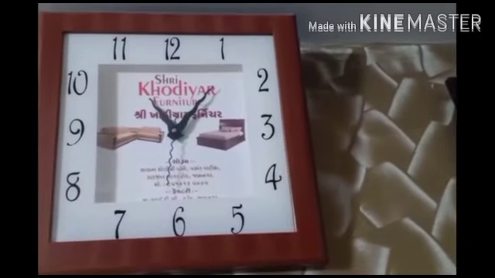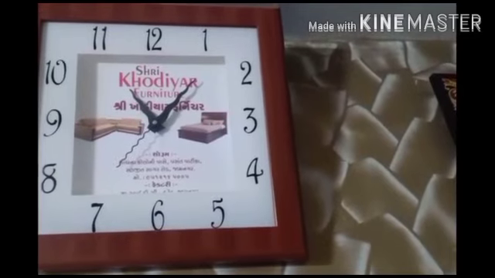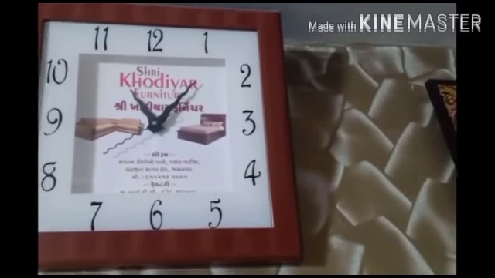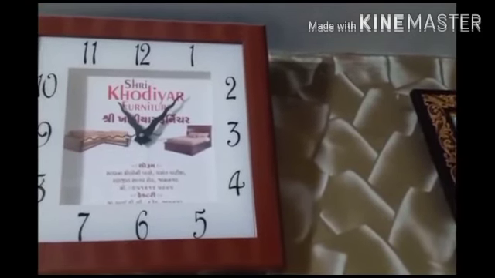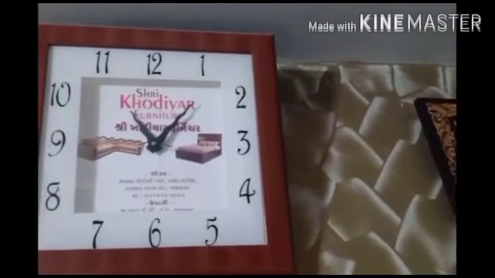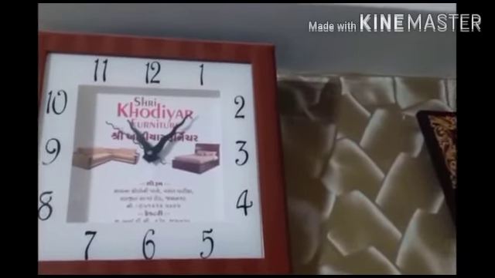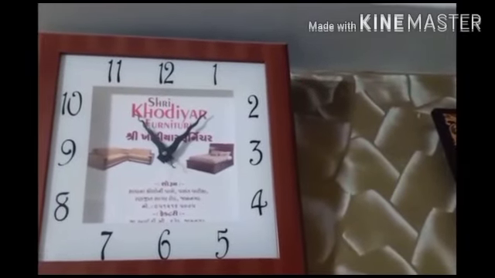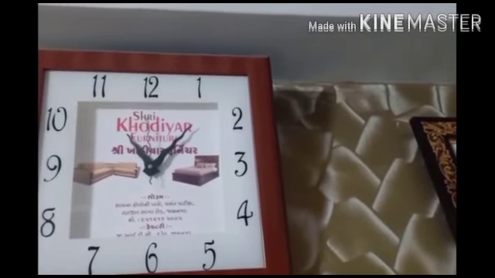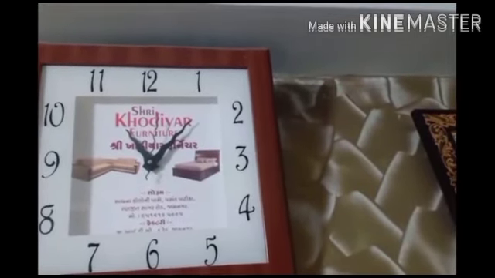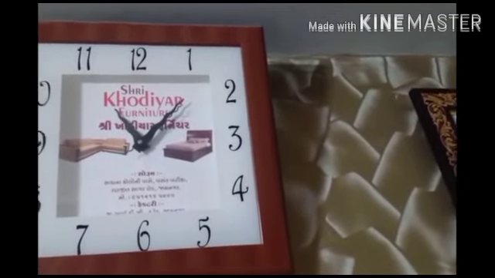So the small needle shows the hour. It moves according to the hours on the numbers 1, 2, 3, 4. And the big needle moves and shows the minutes. So when it moves from 12 to 1, that is 5 minutes. Then again it moves from 1 to 2, again 5 minutes.